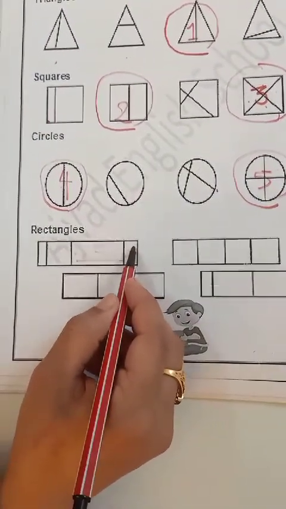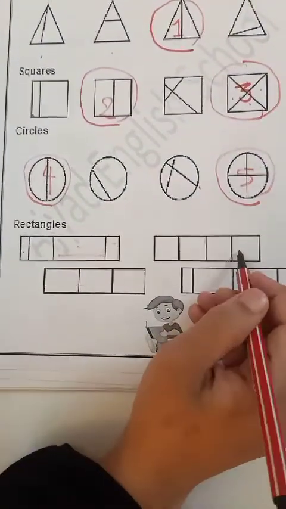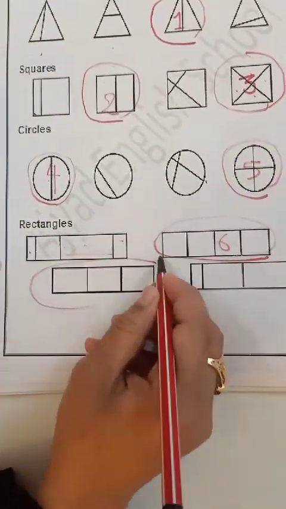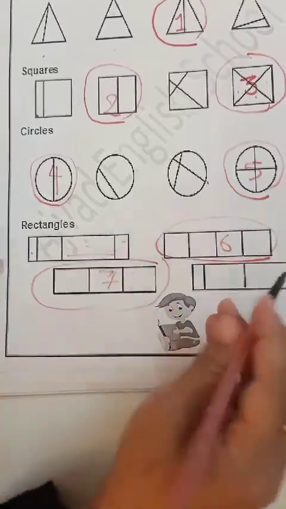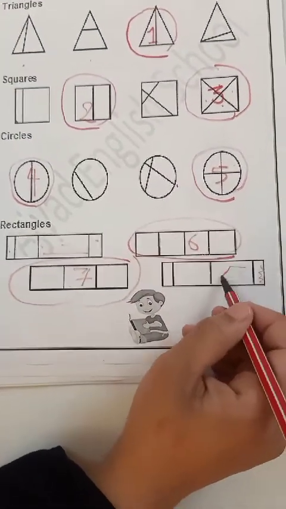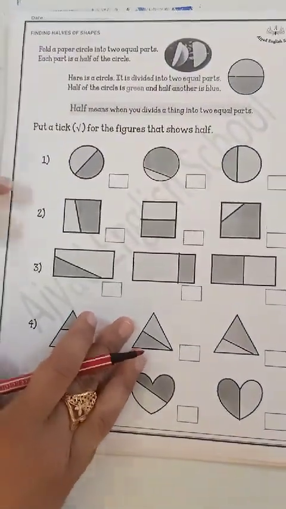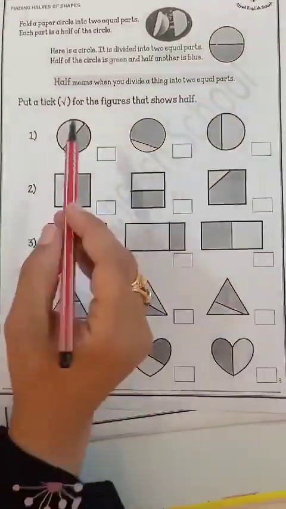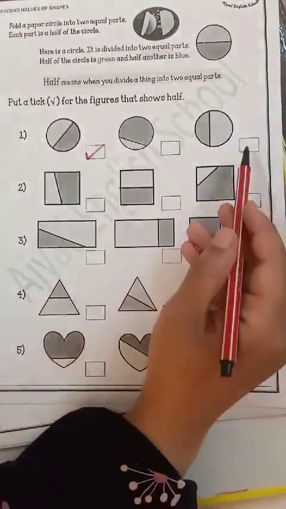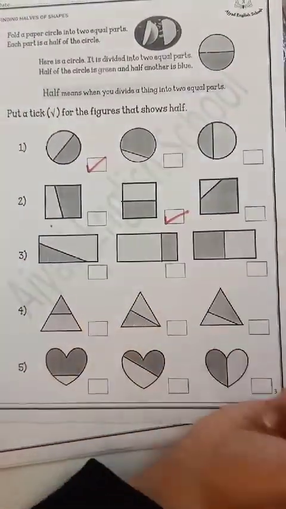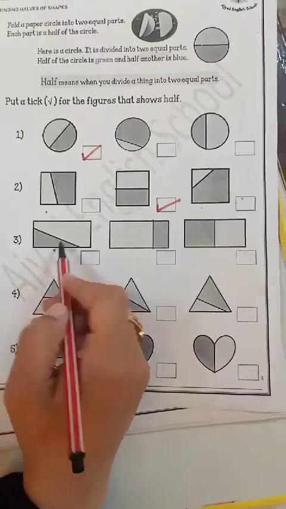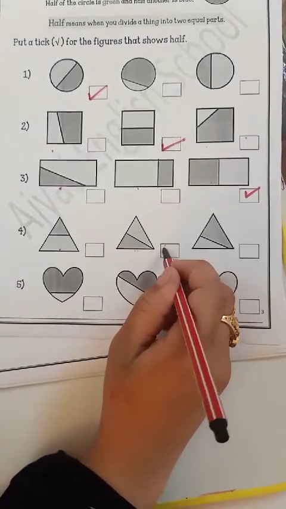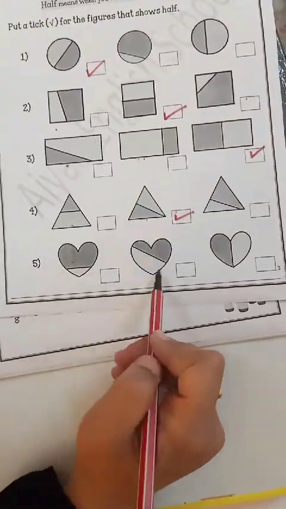Why? This is large. This is small. Smaller. Is this equal? Yes. 6. And this yes. 3 equal parts. 7. But this no. This is very small and this is very big. Tick right the figures that have equal parts. This yes. This no. Equal parts. This is not equal parts. This is not. Yes. And this no. And this yes. This no. Equal.